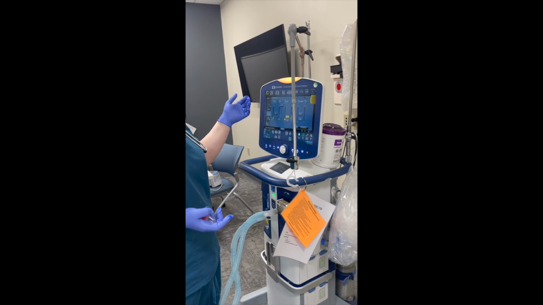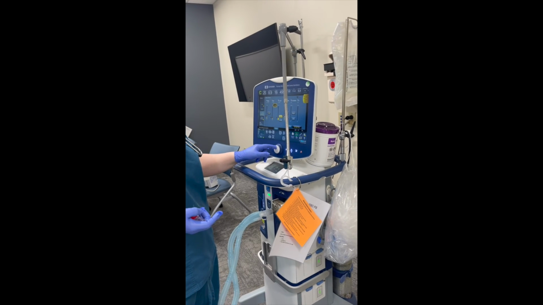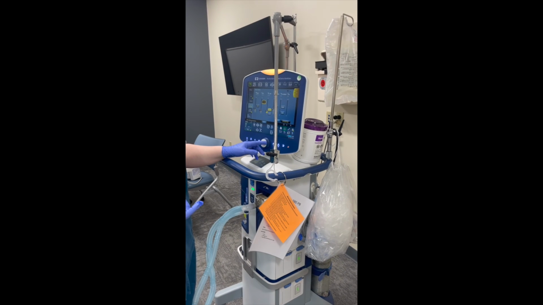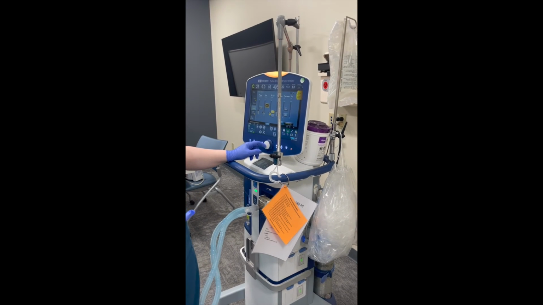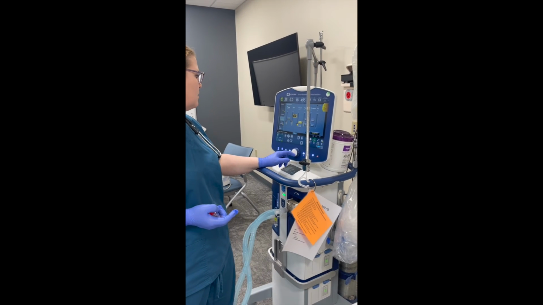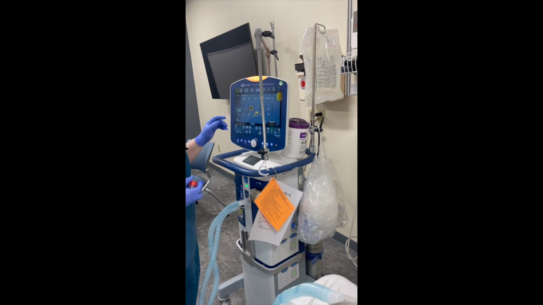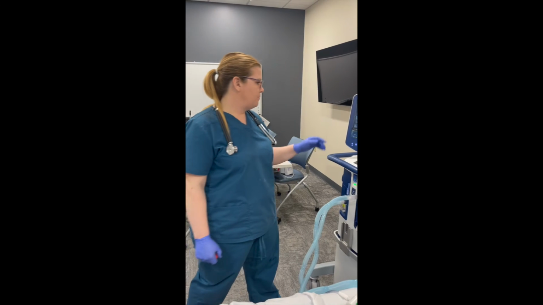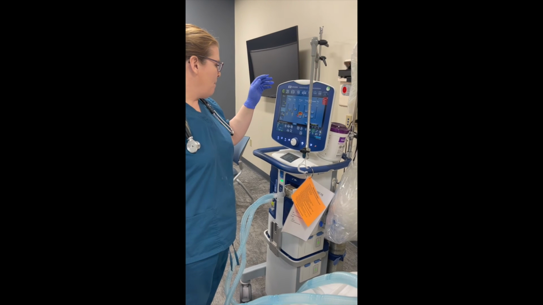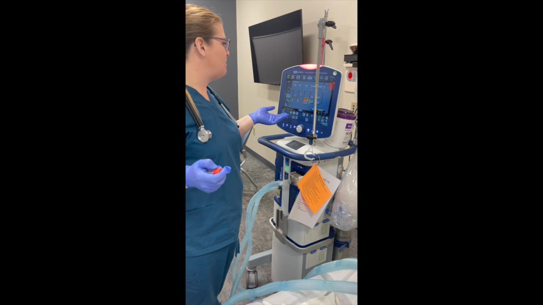And for a frequency, we'll do 10 above. So we'll do 26 because his respiratory rate is at 16 right now. And minute ventilation. So I'm gonna set my minute ventilation, and so let's say 10%, our minute ventilation is supposed to be 8.